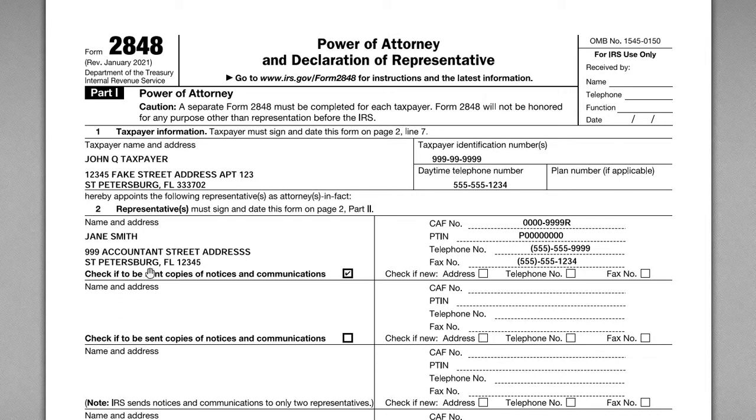So the form is only 2 pages long. There's just a few parts here that are relevant. So I want to go through the different sections, so what information is going to be required, what information might be optional depending on your circumstances.